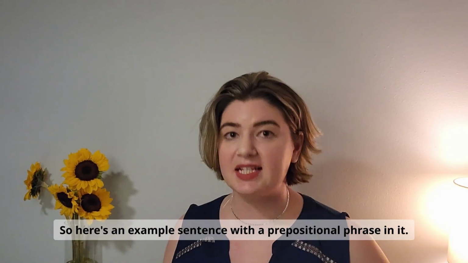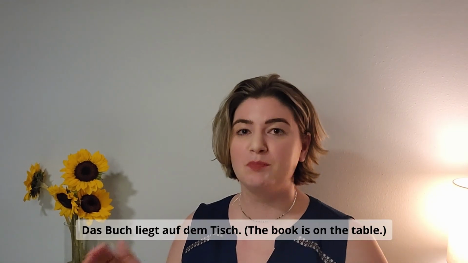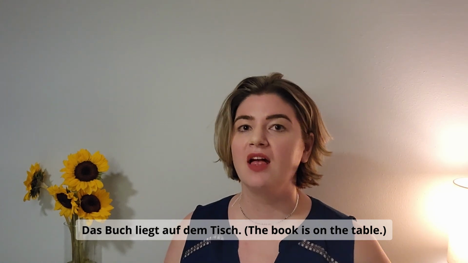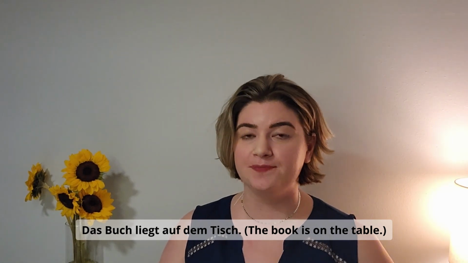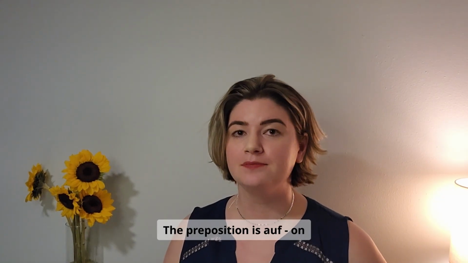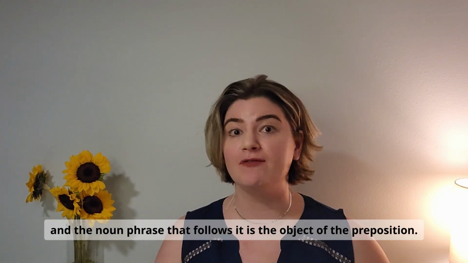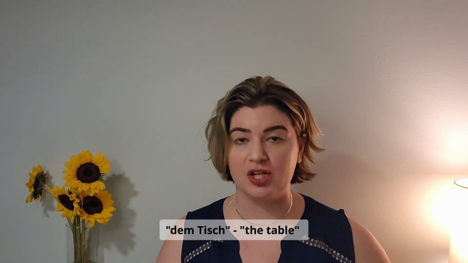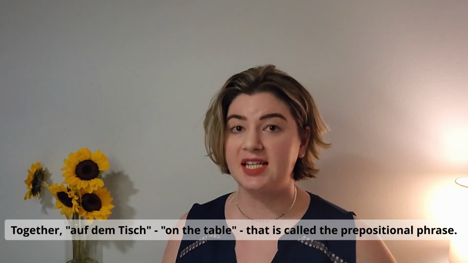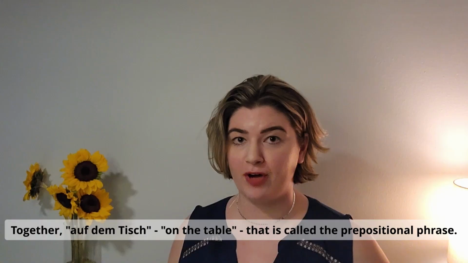So here's an example sentence with a prepositional phrase in it. So with a preposition in it. Das Buch liegt auf dem Tisch. The book is on the table. The preposition is auf, on, and the noun phrase that follows it is the object of the preposition, dem Tisch, the table. Together, auf dem Tisch, that is called the prepositional phrase.